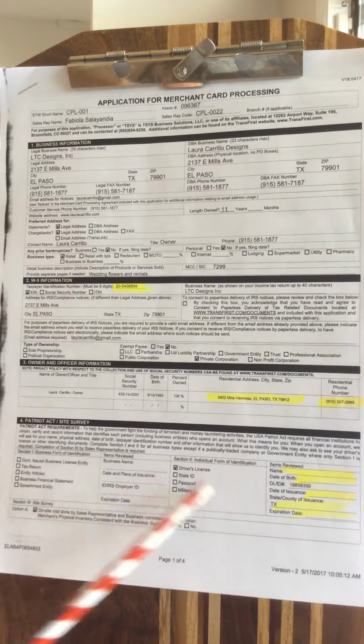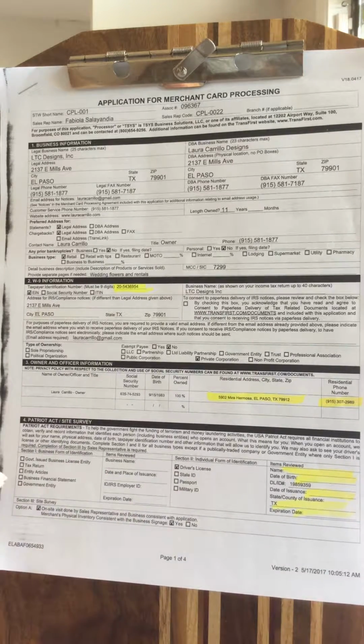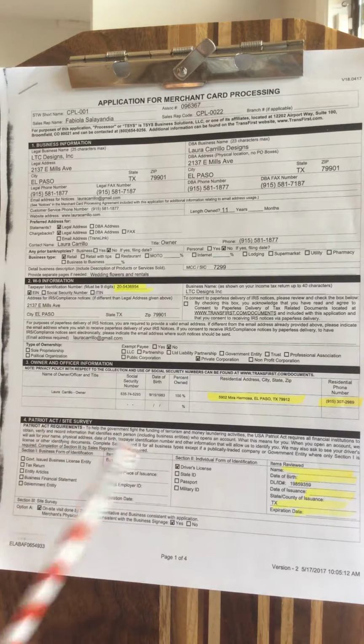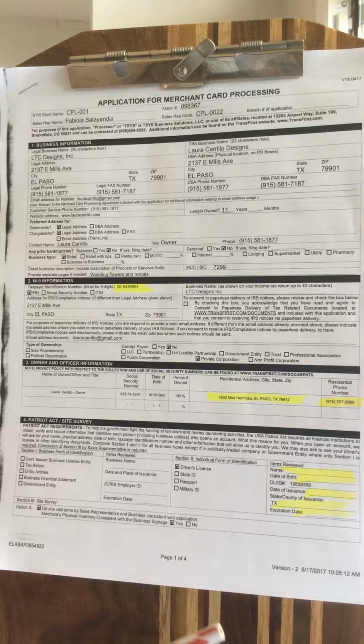You should provide two, one of each, one for the business, one for the individual. However, we can get this application approved with only one of them. But I recommend if you have two of them, it will just make the process smoother, because underwriting would be able to corroborate that this business exists and that it is legit.